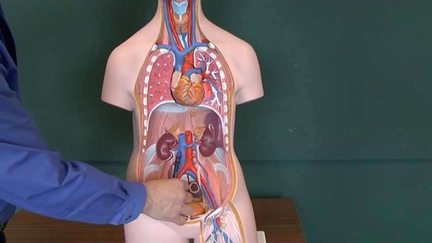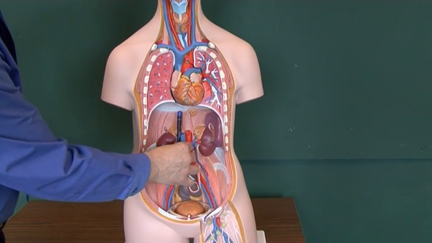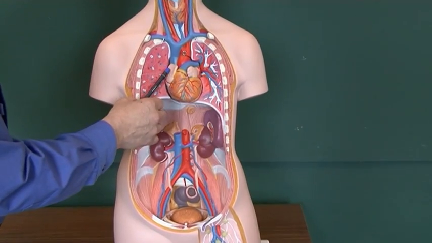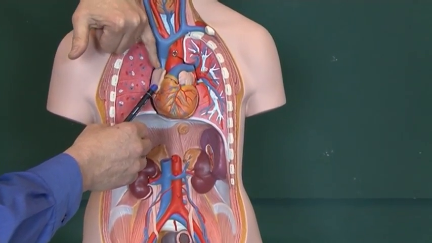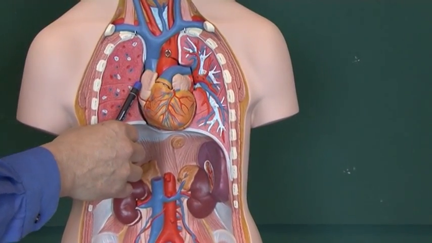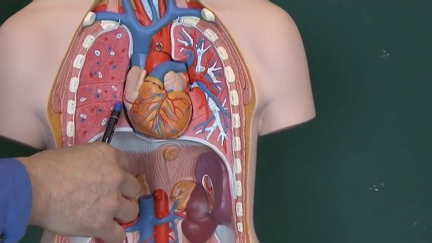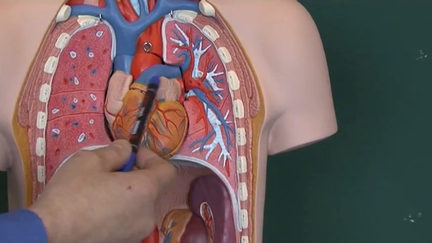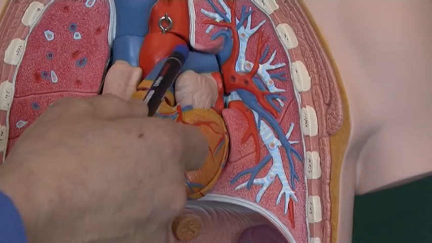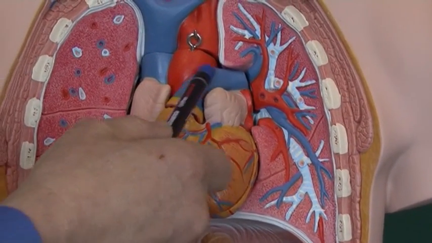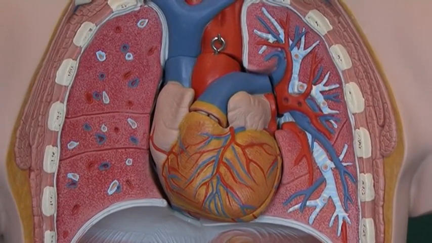The inferior vena cava is taking deoxygenated blood back up to the right atrium. Here we see the superior vena cava bringing blood back down also to the right atrium, and this blood is going to be pumped through the right side of the heart and go in this vessel here, the pulmonary artery, to the lungs. And of course it's blue because it's carrying deoxygenated blood.